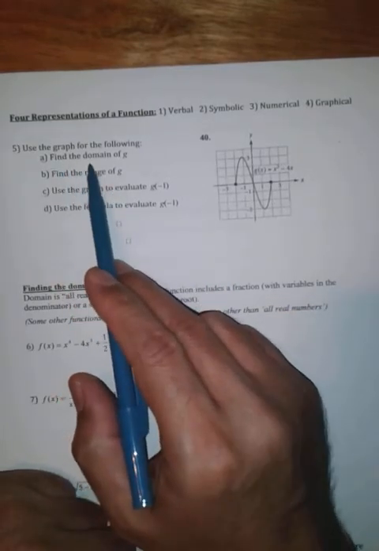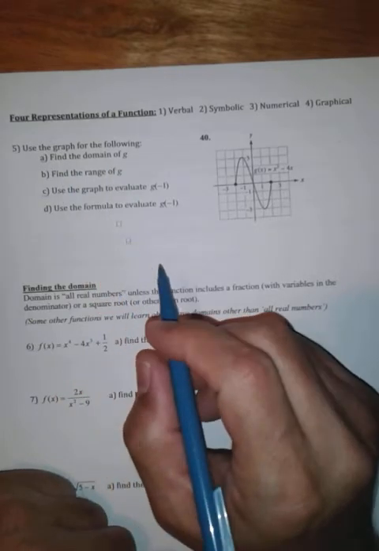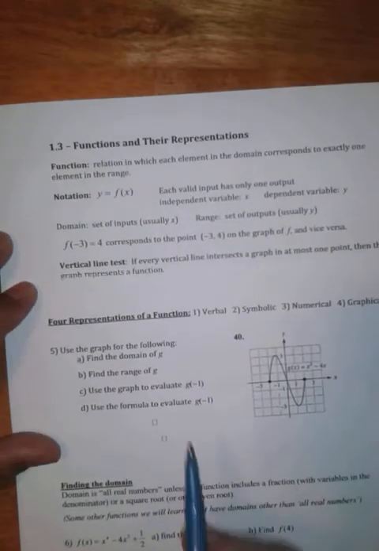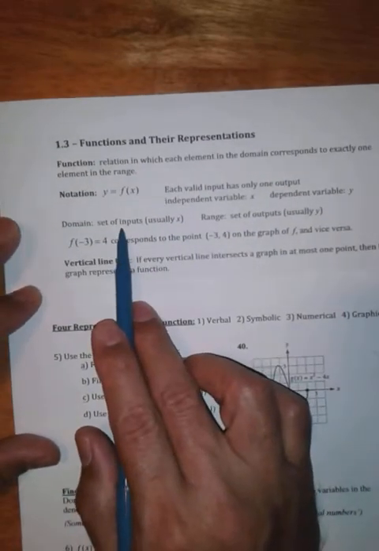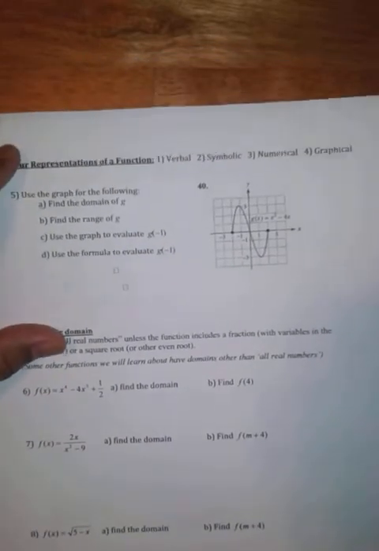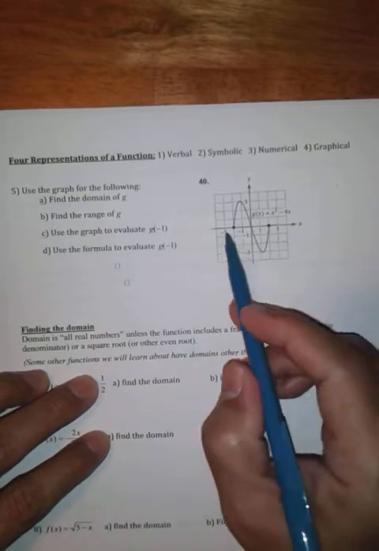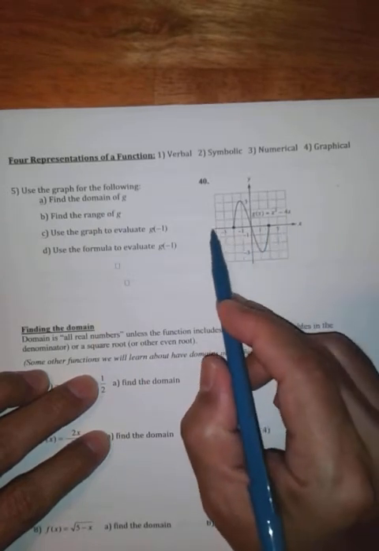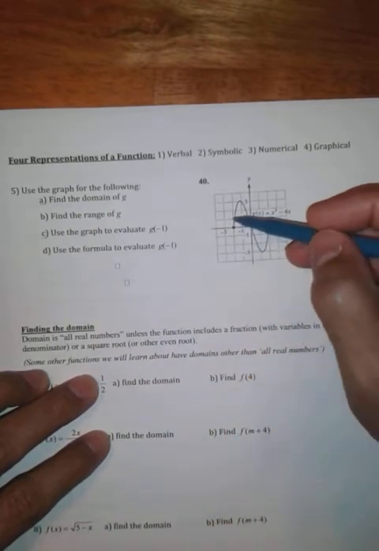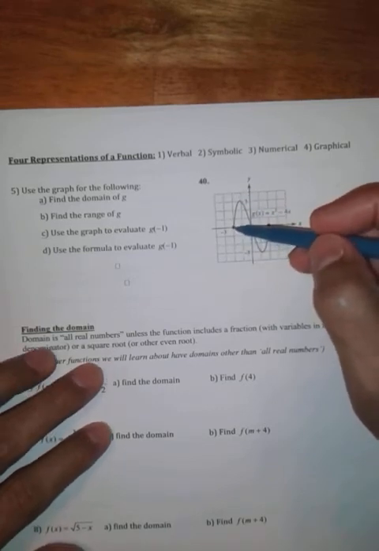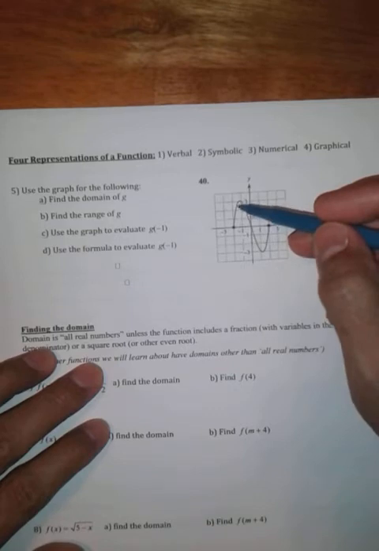All right, so letter A says find the domain of G. The domain is the set of values of X, and that was defined in page 1. The set of inputs, right, or the values of X. That's the domain. And to find that, we go across the X-axis, because we're looking at values of X, and we check to see what values of X, if I were to draw a vertical line on that particular value of X, where does it intersect with the graph?